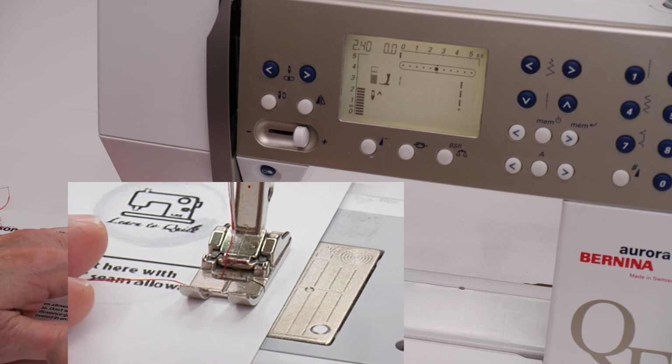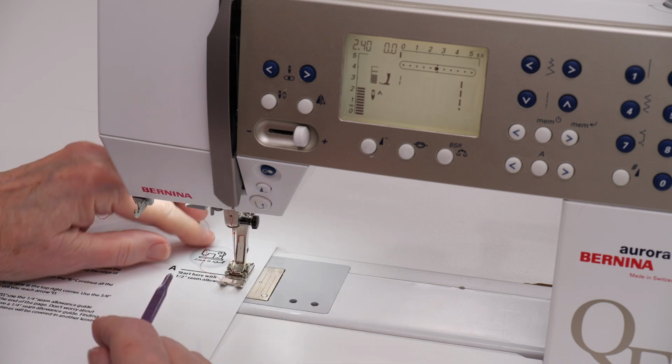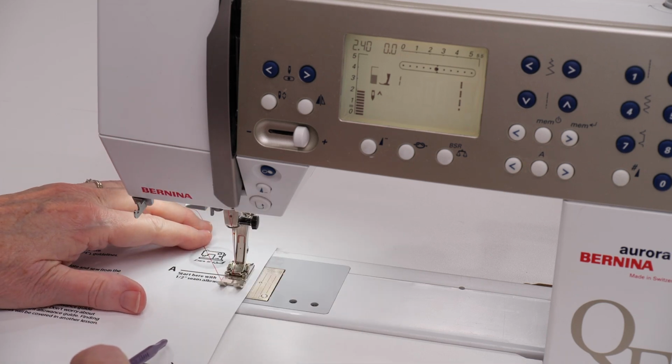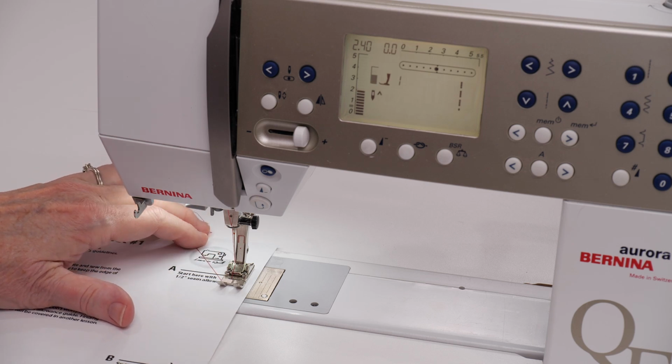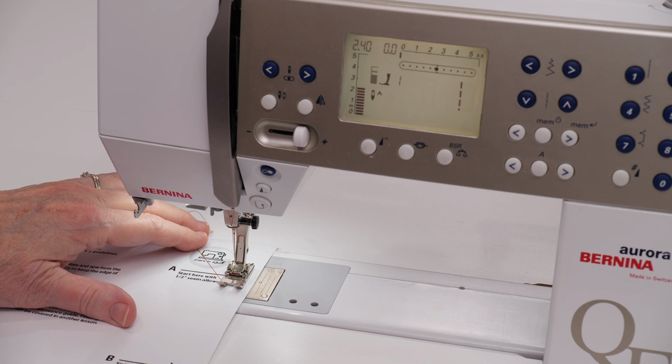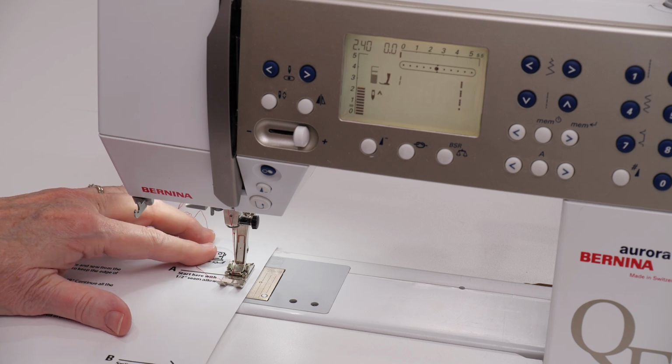And as I sew, I'm going to hold these two threads back here to start. And you want to just hold those for the first couple stitches. And as you start, you're going to gently hold these two threads with your left hand to start your stitches every single time. This helps prevent threads going back into the bobbin area and jamming. It's an important step.